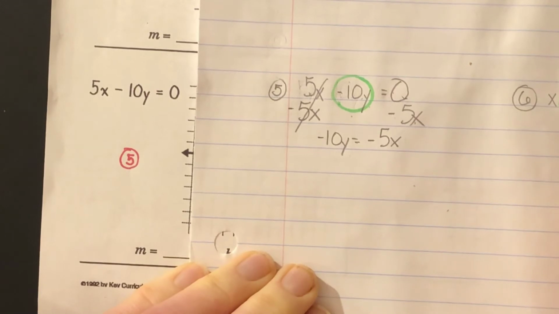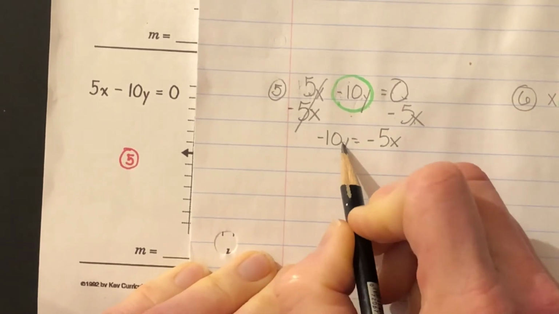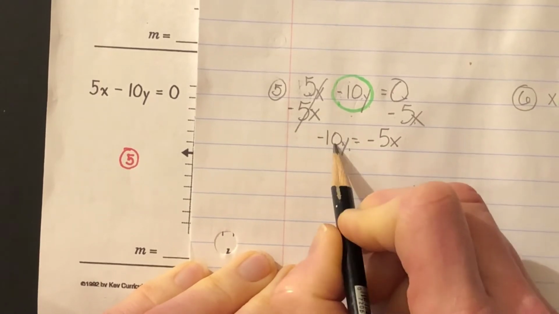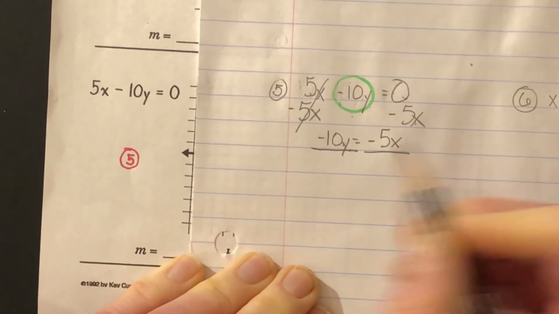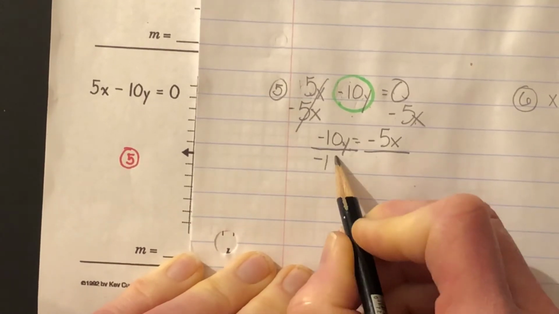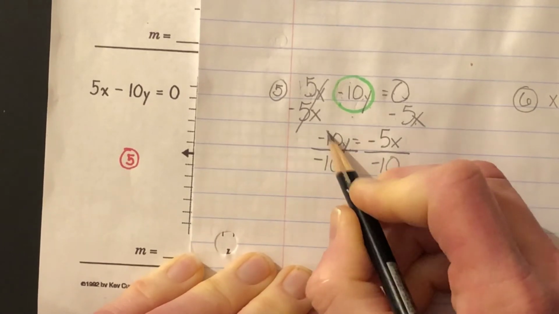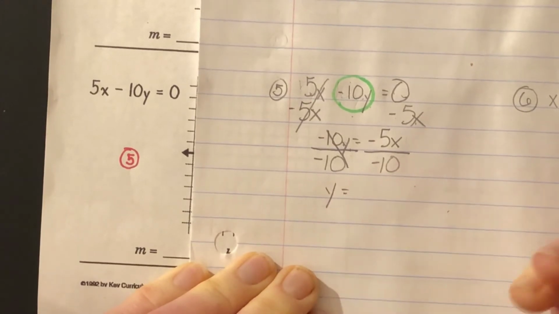The next thing we need to do is isolate just the y. Since we're multiplying y times negative 10, to get rid of the negative 10, we'll divide it by negative 10. You'll do that to both sides. That cancels out and gives us just y.